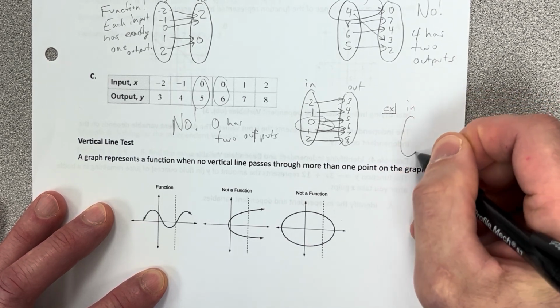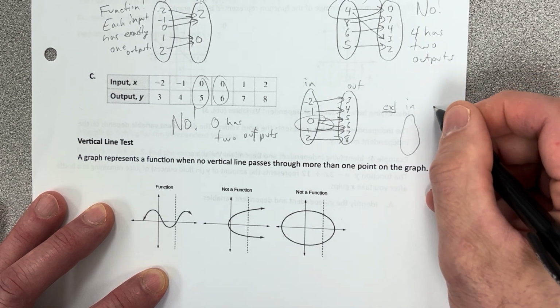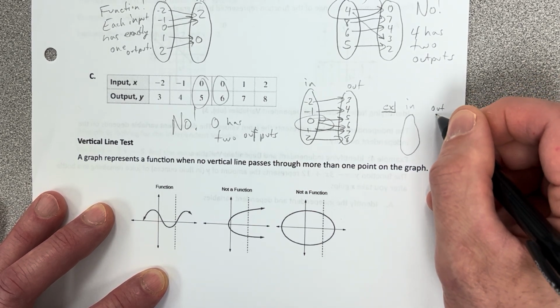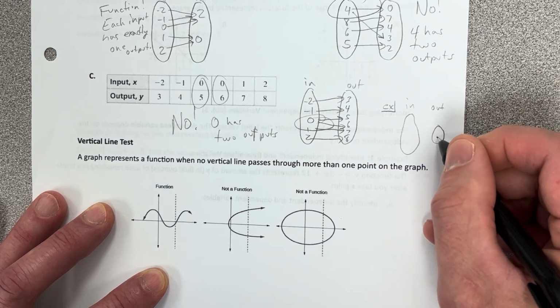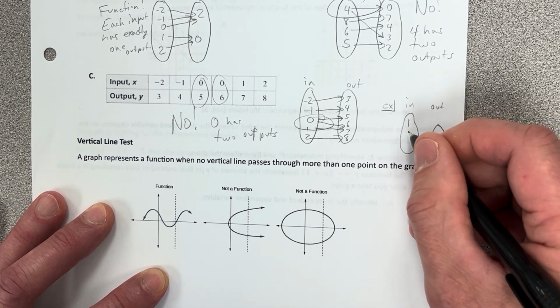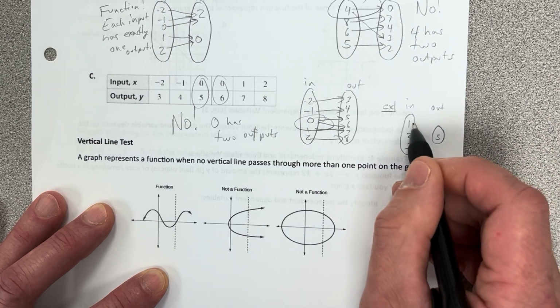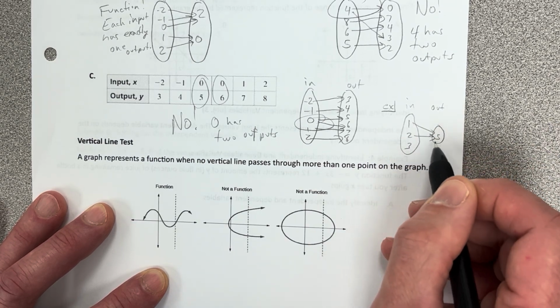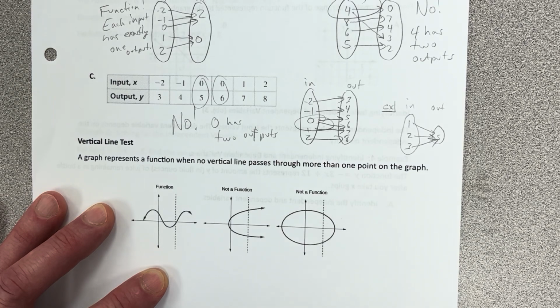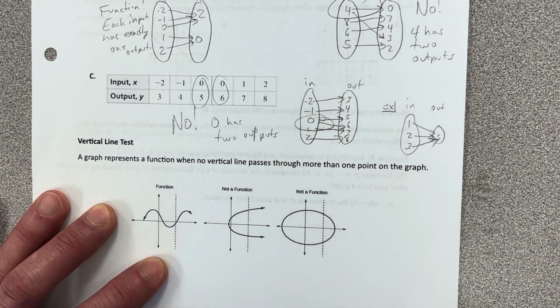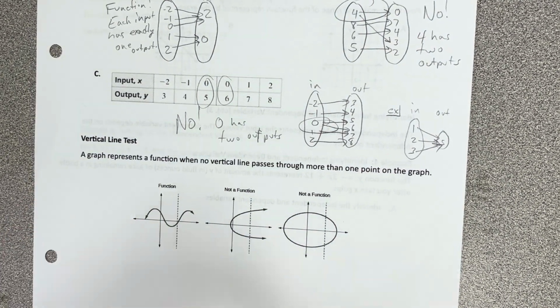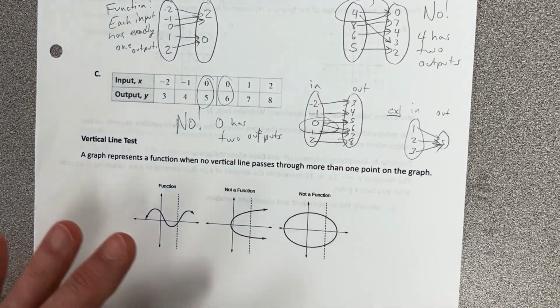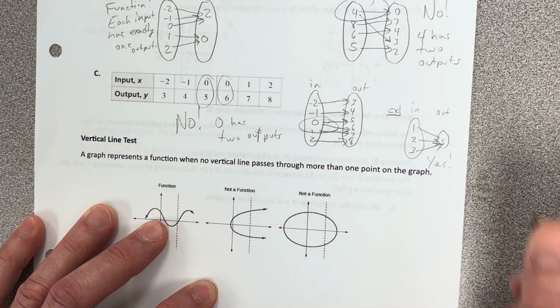Again, it's okay if multiple inputs go to the same output. And so to drive that home, take a look at this one. 1 goes to 5, 2 goes to 5, 3 goes to 5. This is a function. Each input goes to exactly 1 output. It just so happens the output's the same for all of them, but each input goes to 1 output, so this is a function. Yes, it is.